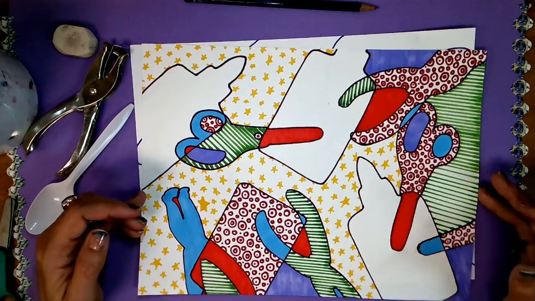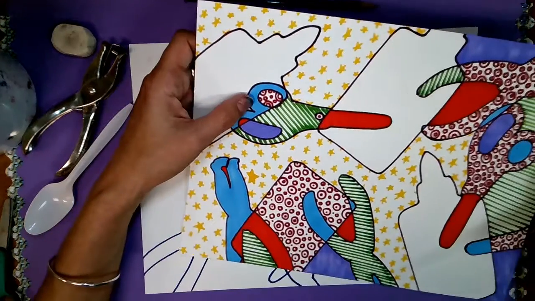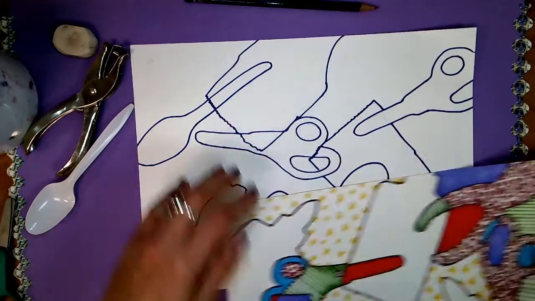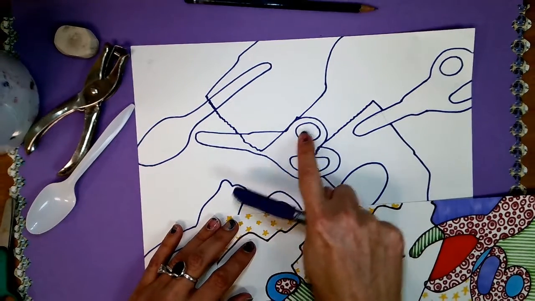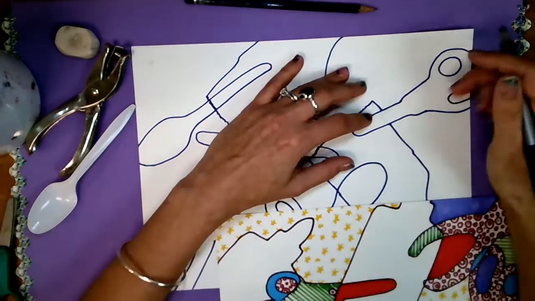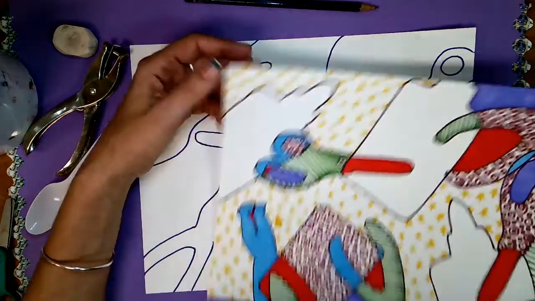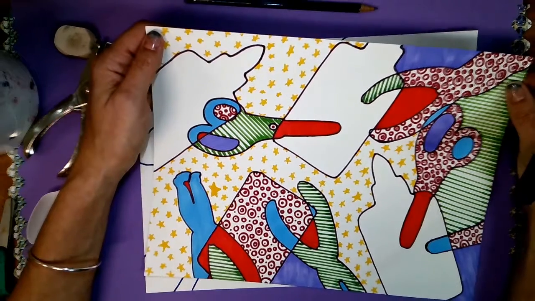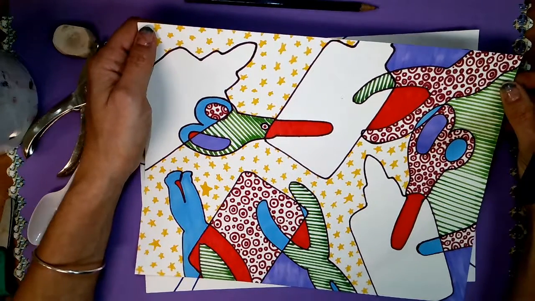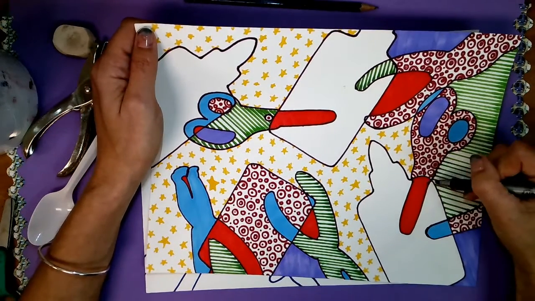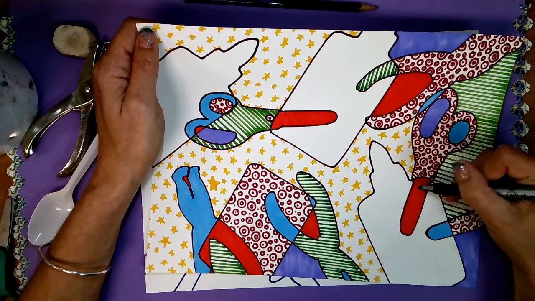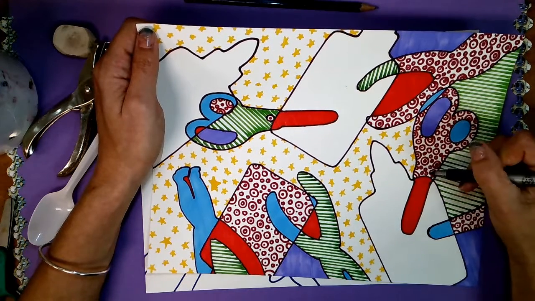All right. So when we start adding color and filling these in, we're going to imagine that each one of these little areas, they're made by this line. We are going to use different forms of patterns and colors to fill those in. So you can see where the line on the glue bottle separates the end of the scissors from the handle of the scissors.